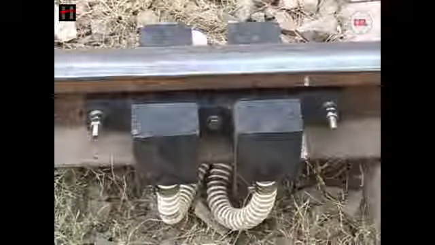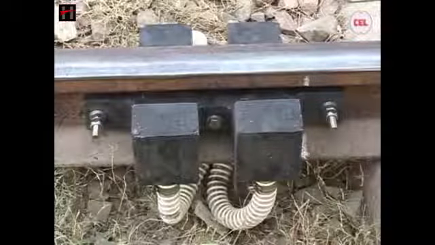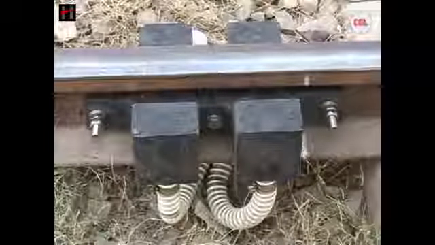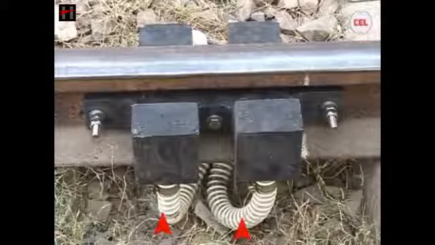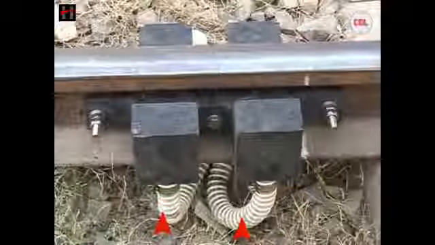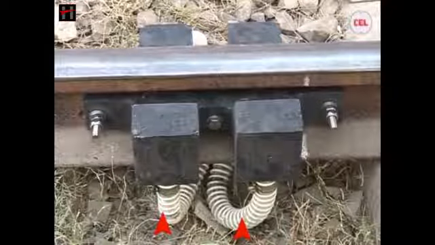Make sure to keep hose pipe attached to TX coil and RX coil housing in curve and not to be pressed in ballast. This curve or loop will help in reducing the tension or damage of housing during vibration.